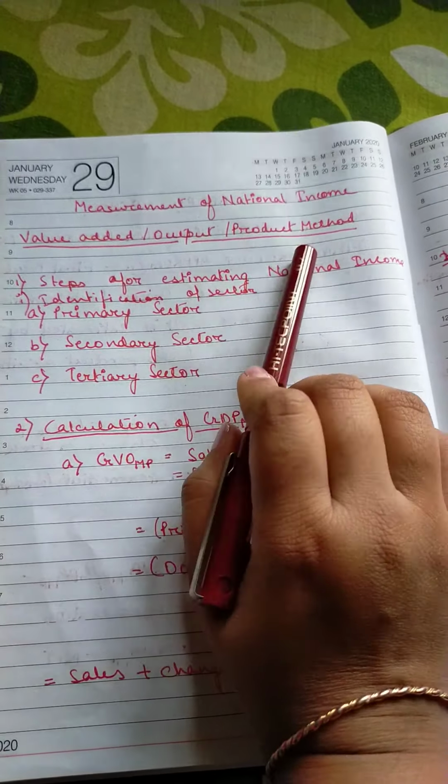Next is the calculation of national income: NNPFC equals NDPFC plus NFI. Again I am repeating from here. We have to find domestic income, that is NDPFC. NDPFC is GDPMP minus depreciation minus NIT.